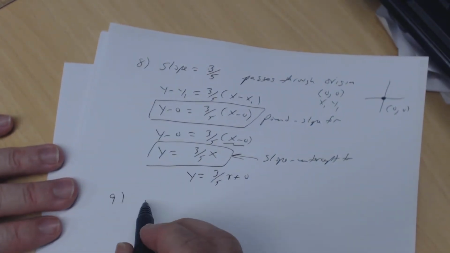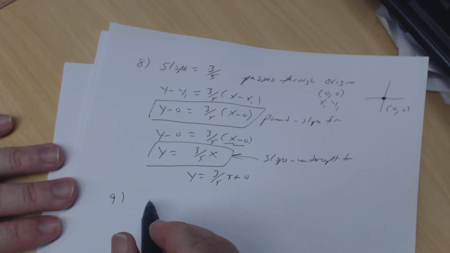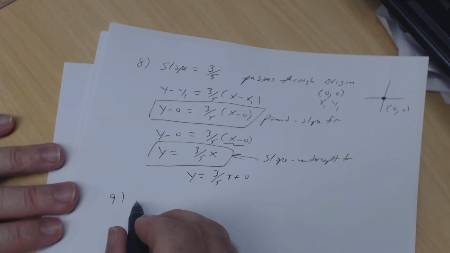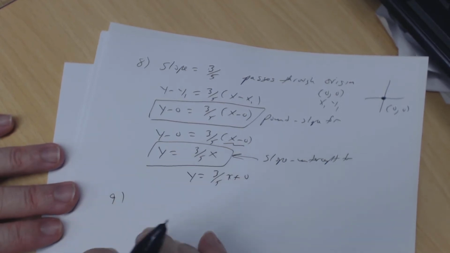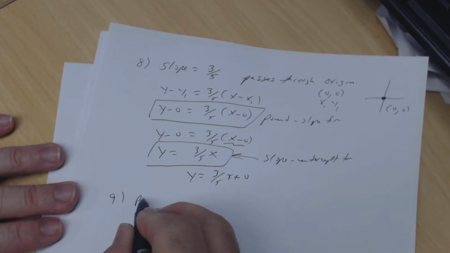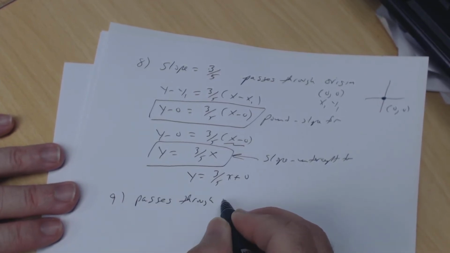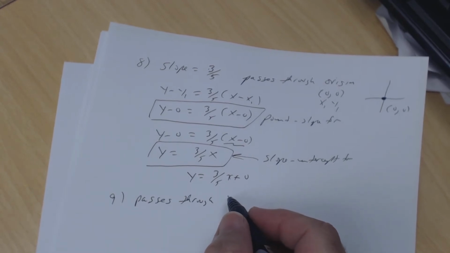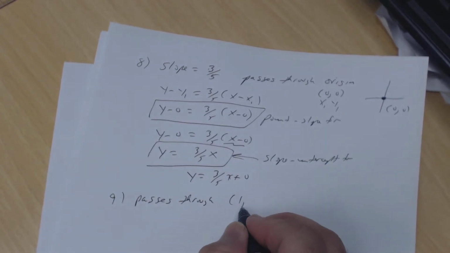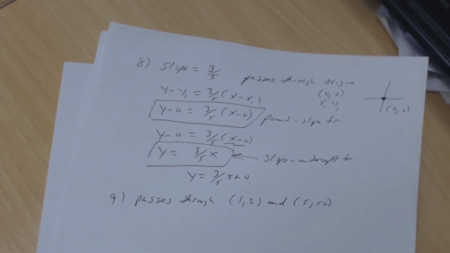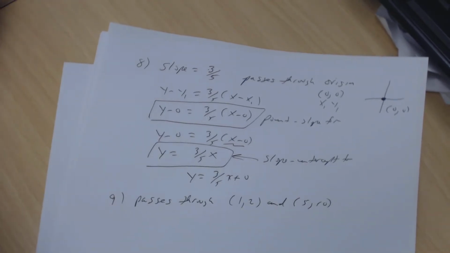All right, number 9. Okay, now listen carefully to this part. Suppose that you want to write the equation of a line, same directions, point slope form, slope-intercept form, but all you know is that it passes through, let's say this point, 1, 2, and 5, 10.